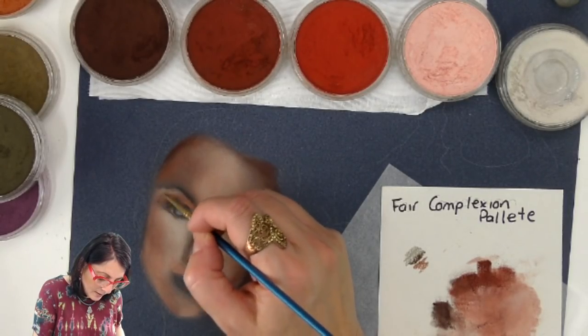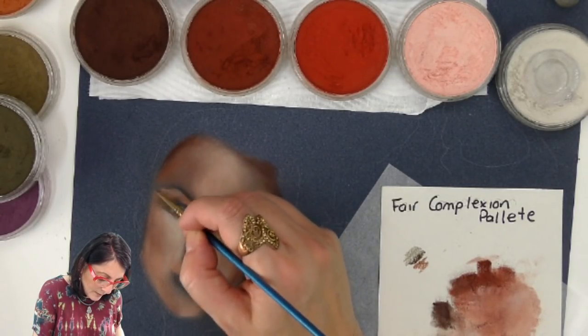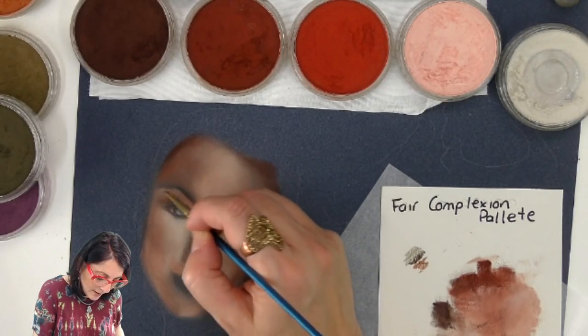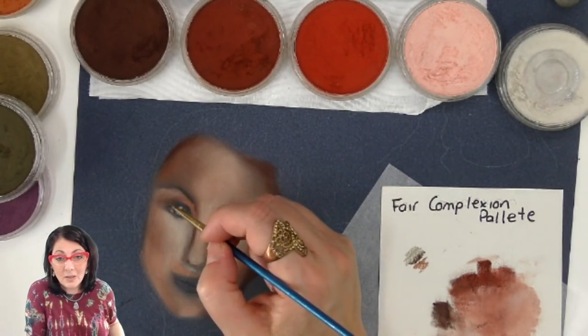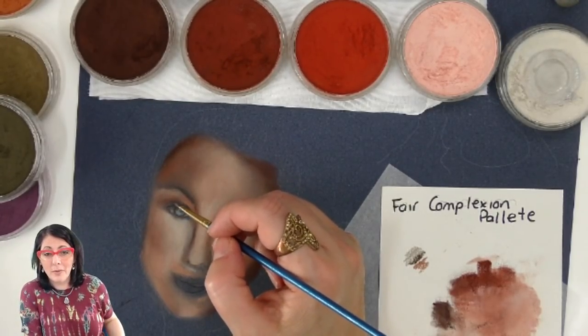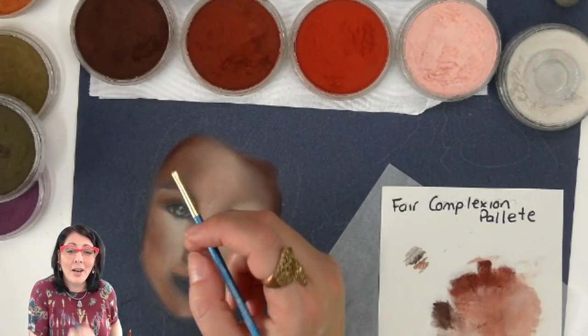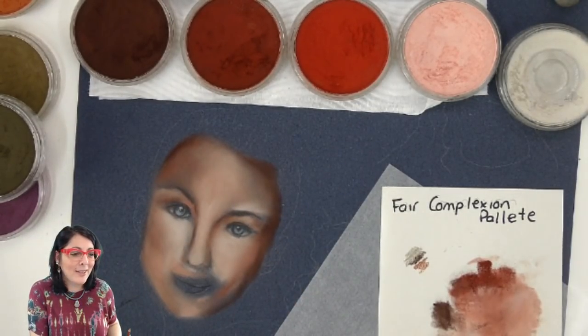I think that and oils. But even, oh, I'm actually going to get into some acrylics as well. It'd be fun to watch me make a fool of myself with acrylics because they dry so quickly on me. But I haven't given up.